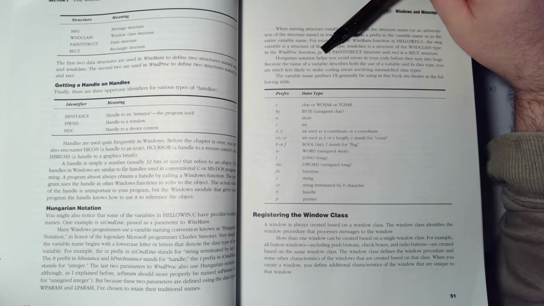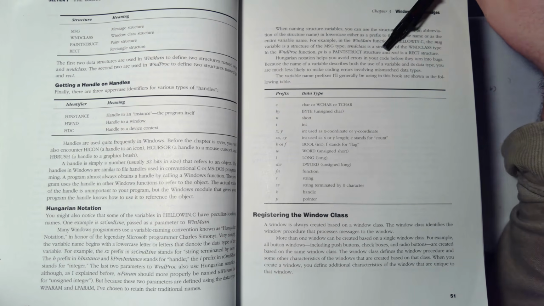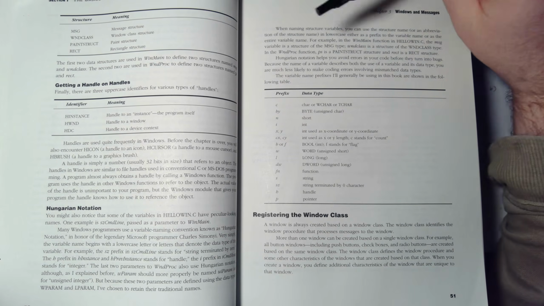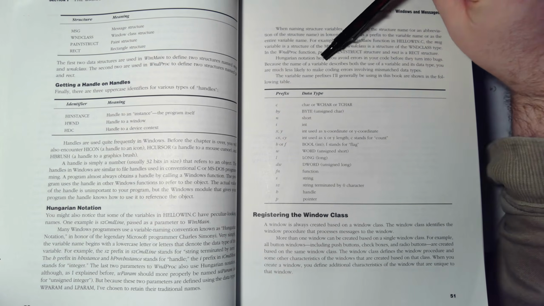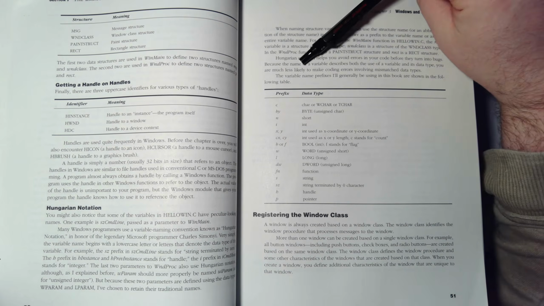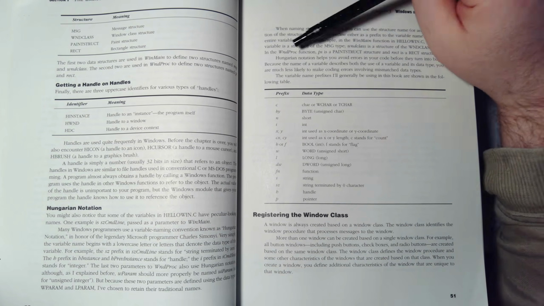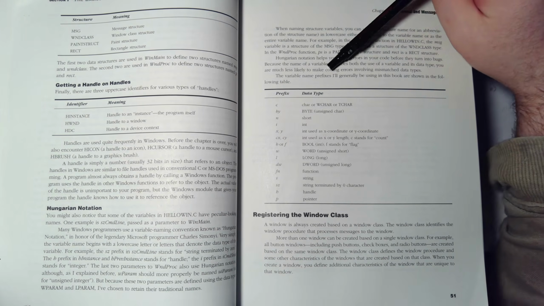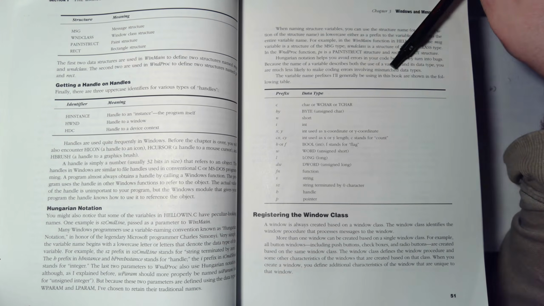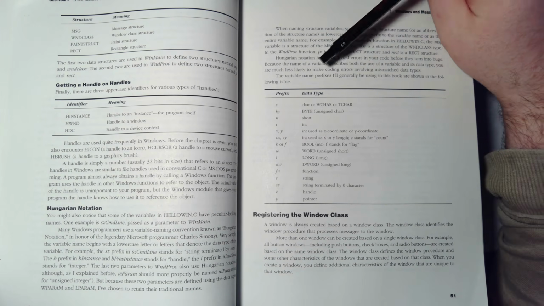Hungarian notation helps you avoid errors in your code before they turn into bugs. Because the name of a variable describes both the use of a variable and its data type, you are much less likely to make a coding error involving mismatched data types. The variable name prefixes I'll generally be using in this book are shown in the following table.